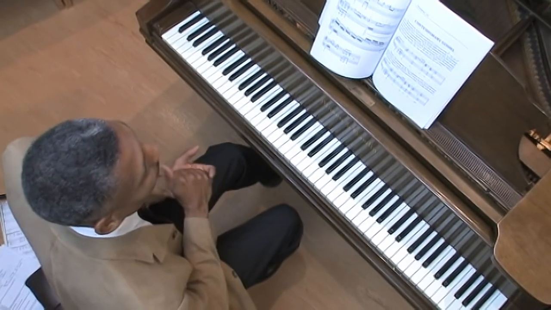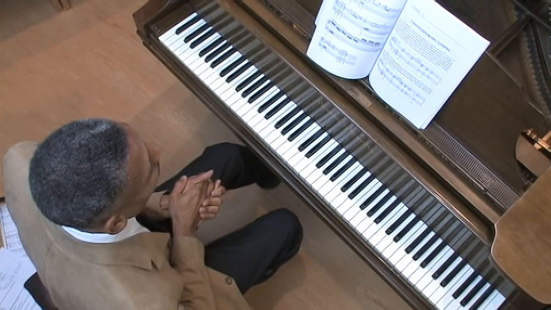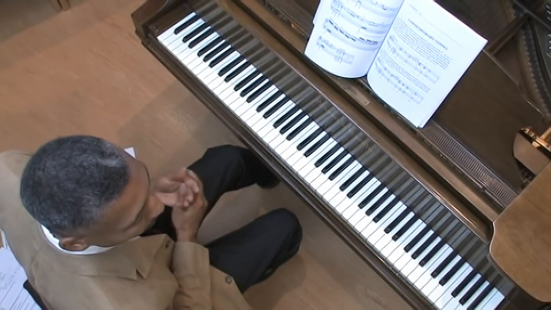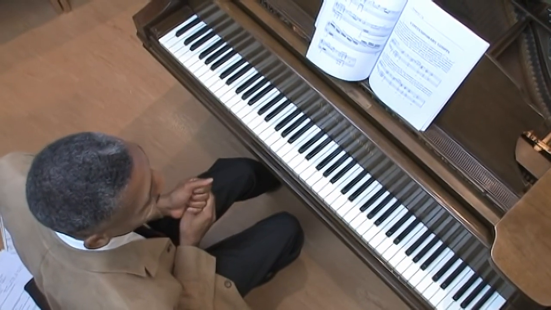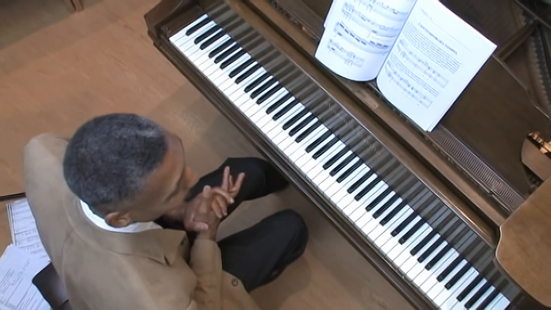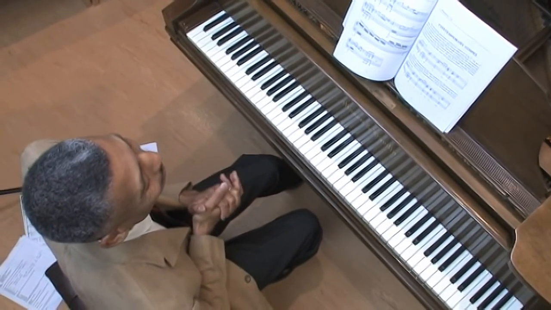Let's talk about the contemporary gospel styles, starting at page 73 in volume 1. The contemporary style is produced by extensive use of the 9th, 11th, and 13th chords. Even that sounds frightening to a lot of people. When you talk about the 13th chords or the tritone substitutions and things like that, it's like, oh my goodness, what are you talking about?